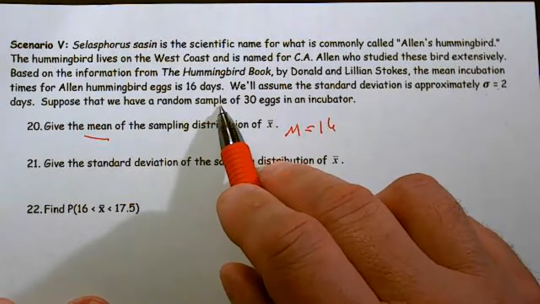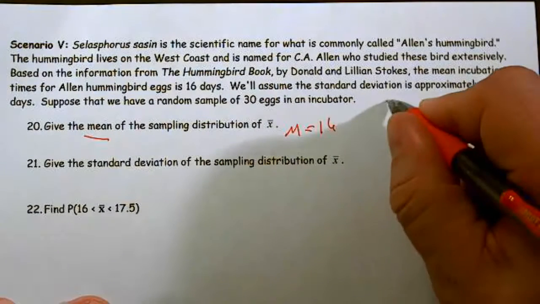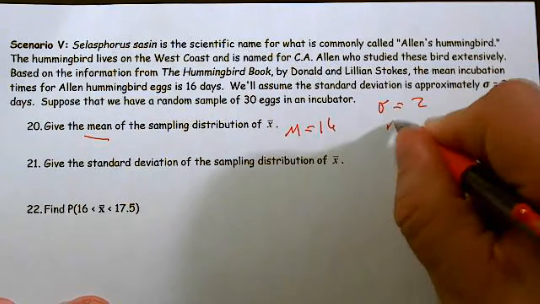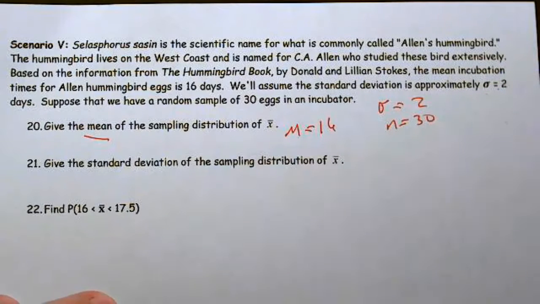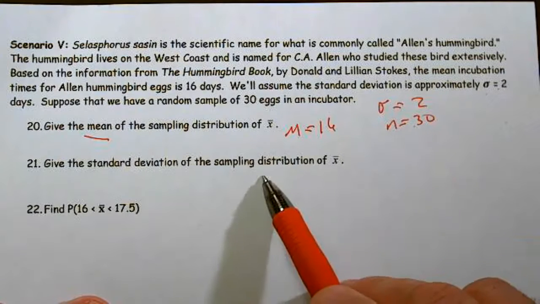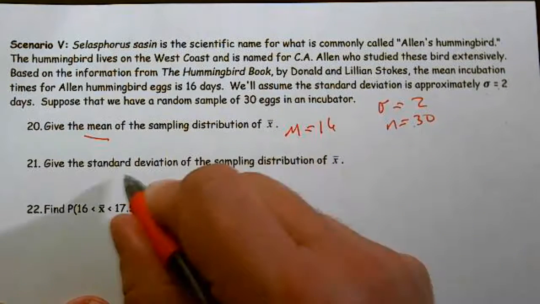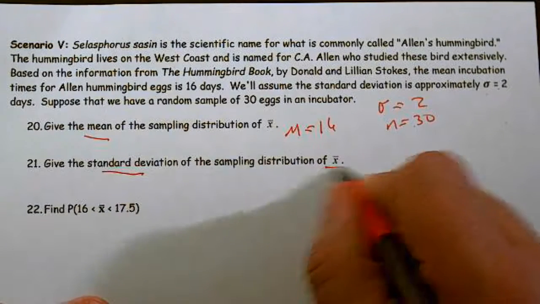Suppose that we have a random sample of 30 eggs in the incubator. So we have a standard deviation of 2, n is 30. We don't know if it's normal or not, but because n is 30 or larger, we're good to go. So given the standard deviation of the sampling distribution of X bar. So they're not asking for the standard deviation of the population, they're asking for X bar.